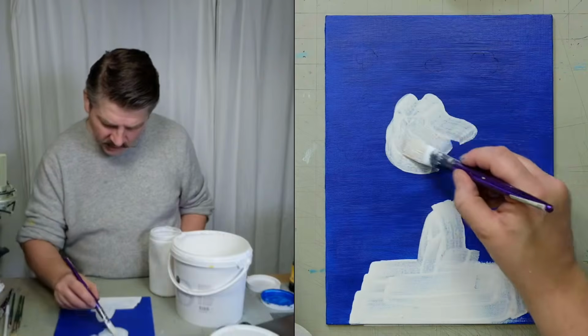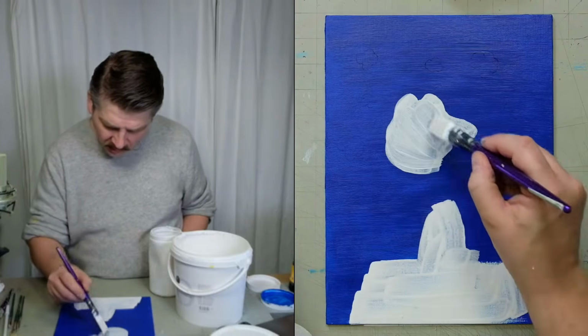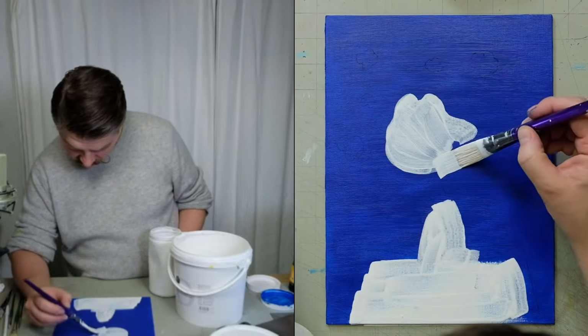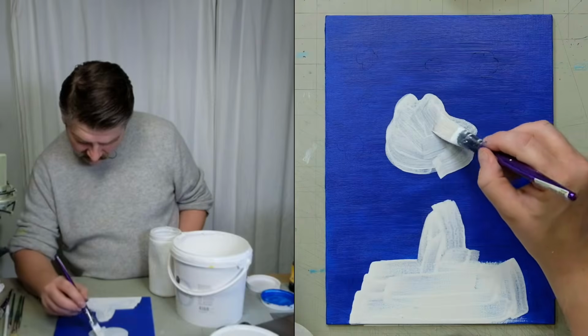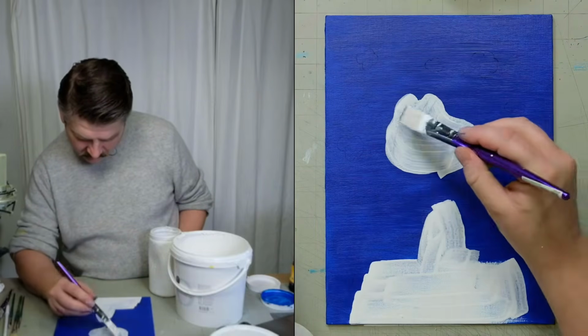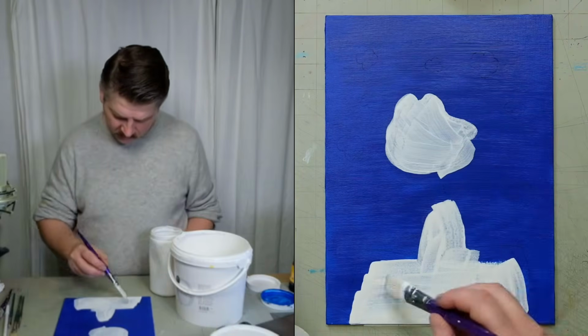I'm trying to go up and even a little bit over top of these edges, because there's that black from the carbon paper. I also don't like the amount of texture that's forming here.